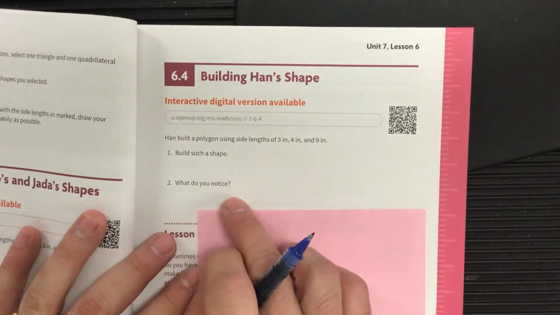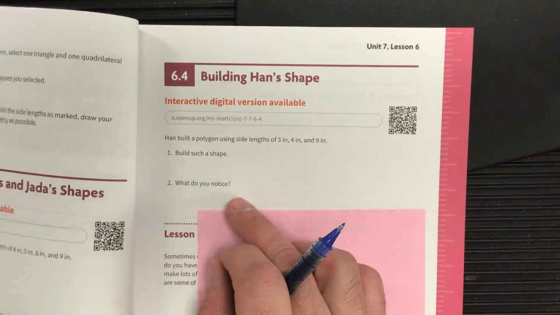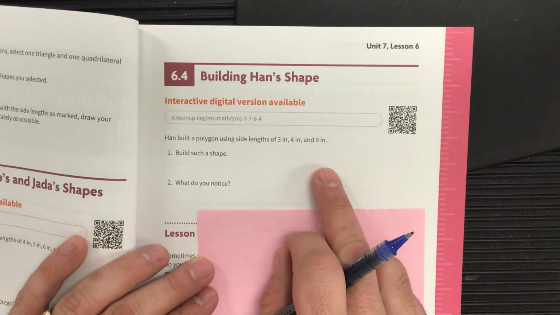You cannot make a shape. You cannot make a triangle. It's impossible. You can make a quadrilateral if you had another side, but it only gave you 3 sides. Here's why.